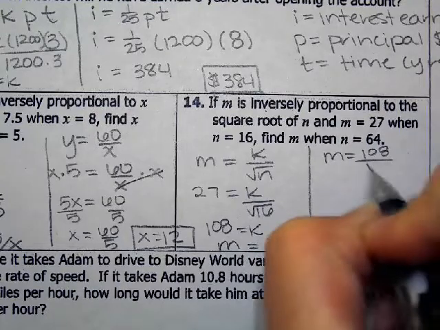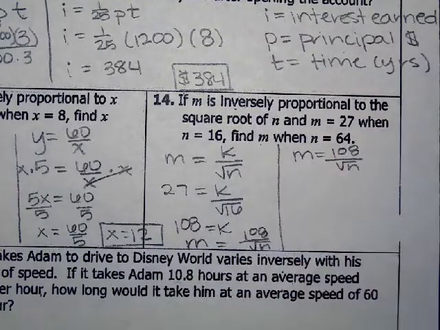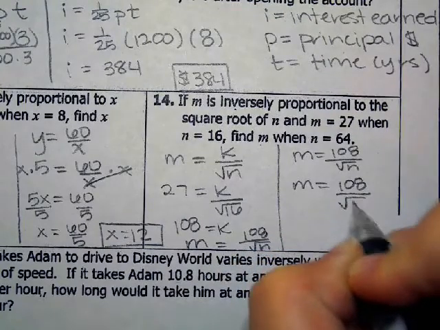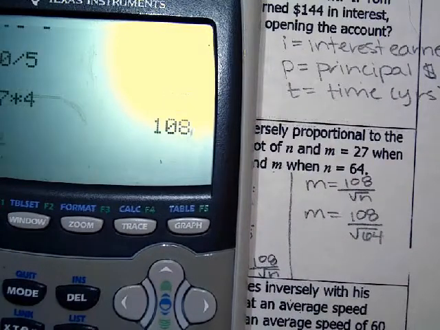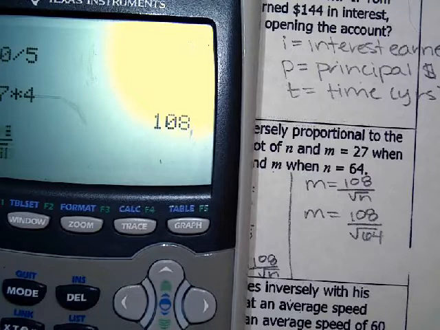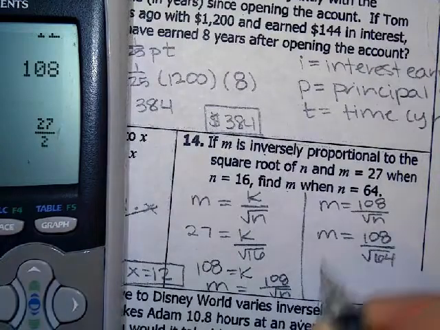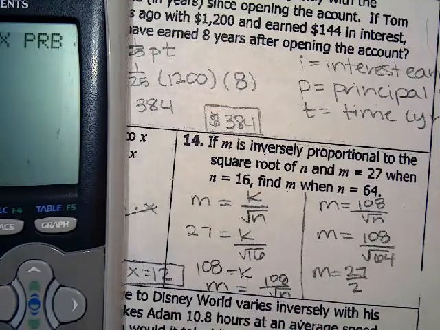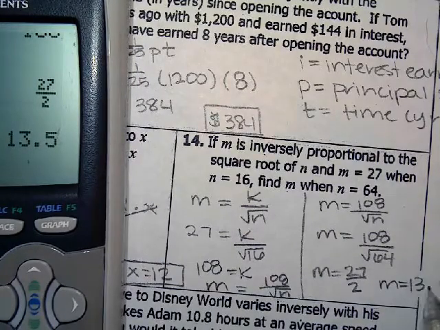And now they say find m when n equals 64. So we're going to do 108 divided by the square root of 64. So basically 108 divided by 8, which is 27 over 2. You could turn that into a decimal. That's 13.5. So you could say 27 over 2, or you could say 13.5. Both of those are good answers.